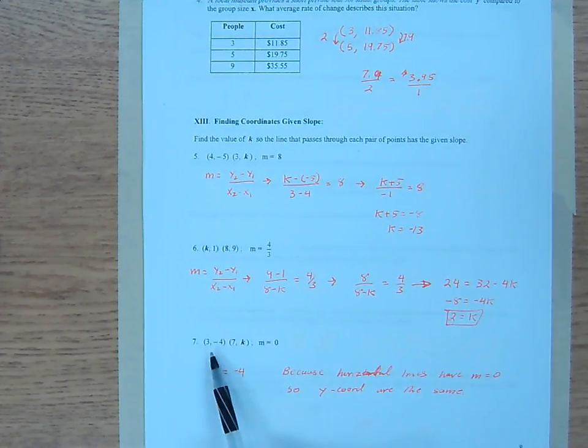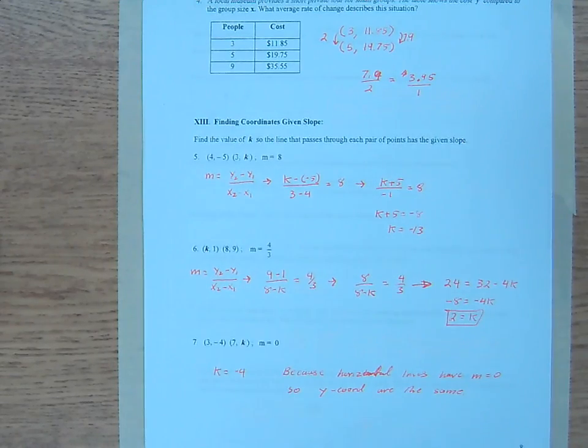And finally, in this last one, I know the slope is equal to 0. Well, I can go ahead and skip all this work because I know for a fact that if m equals 0, that's a horizontal line, and a horizontal line means the y components of the 2 points are equal to each other. So I can say k is equal to negative 4 without doing any work.